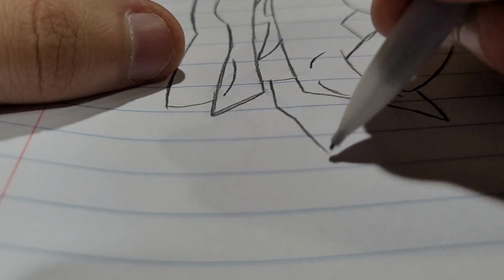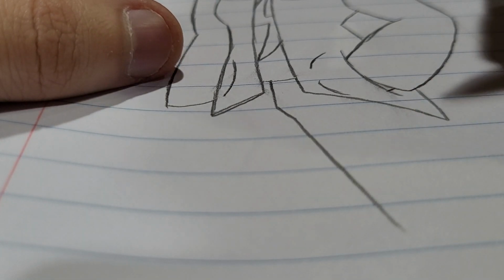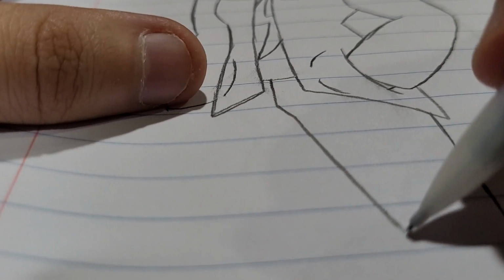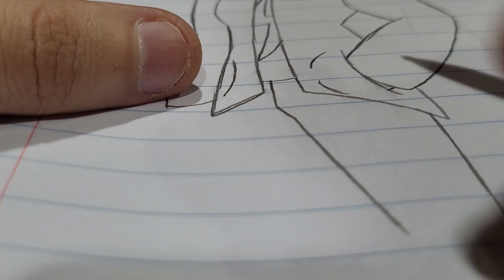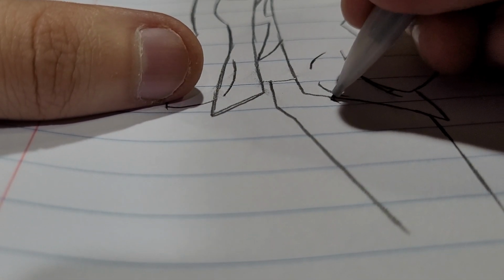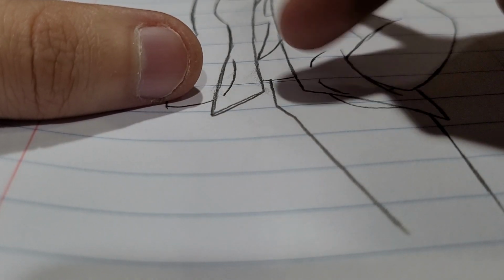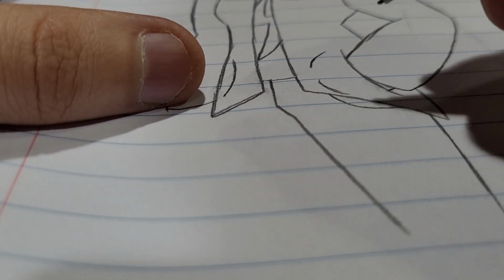And we drag this down to right about there, because he's going to have his legs a little bit spread apart. And then we do the same. Then we just come over here and make the rest of his calf, and that's pretty much his calf. So then we take right here. This is going to be the pocket. So we just do a little curved line, and there it is, just sticking out right there, the pocket of the pants.